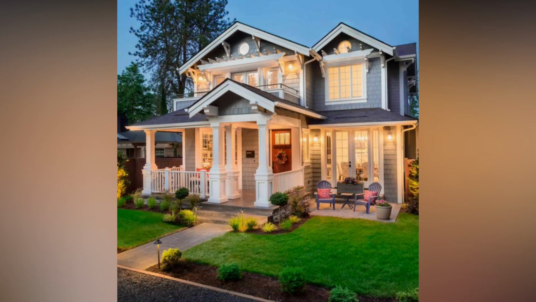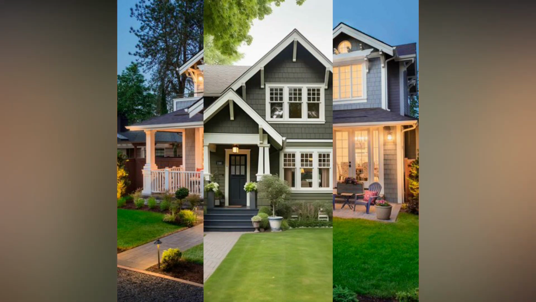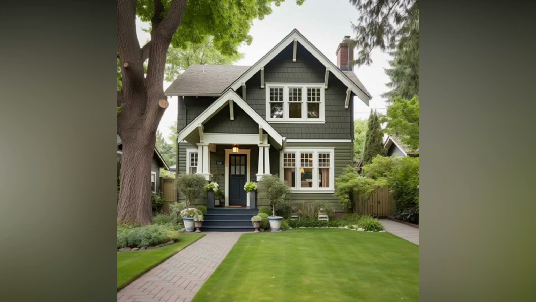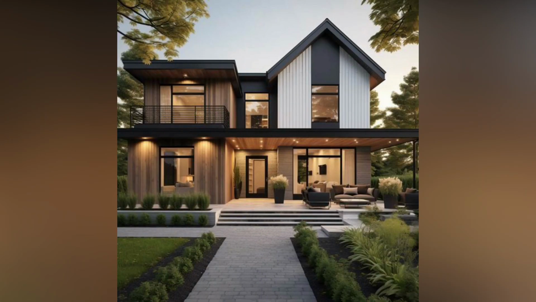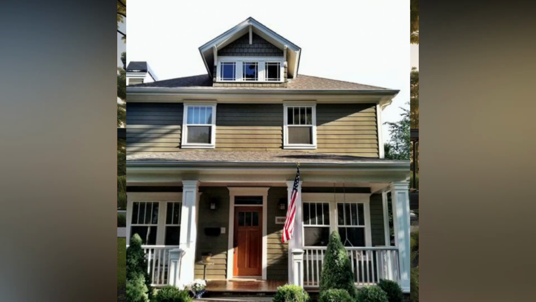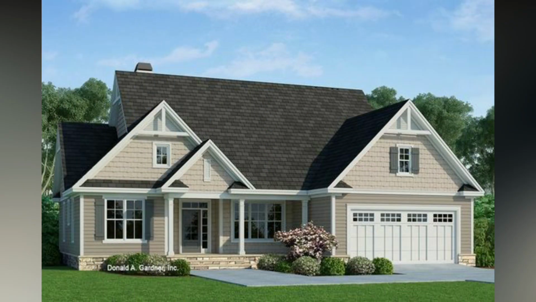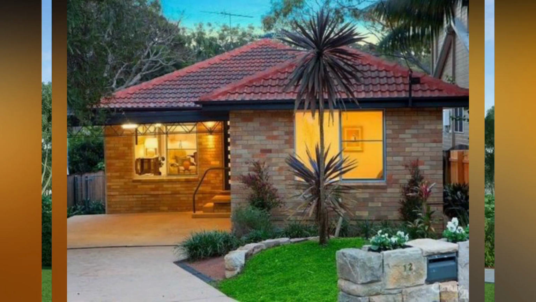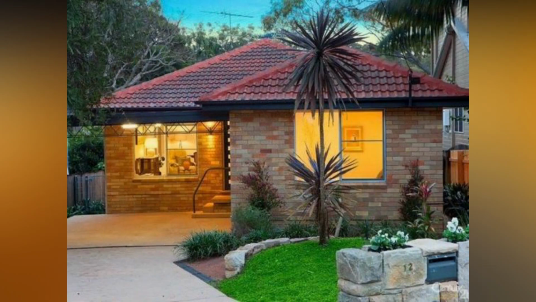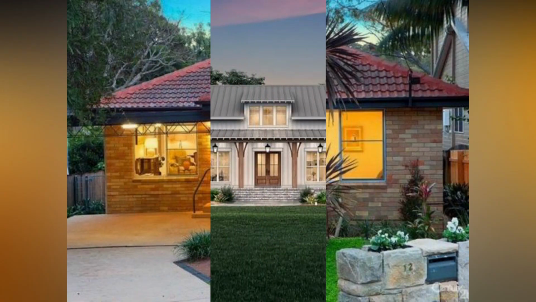Upward aspirations: the second-floor spectacle. The piece de resistance of this double-floor elevation is, of course, the second floor. As we ascend the architectural narrative, the second story unfolds, revealing a canvas of possibilities. Whether it's the addition of extra bedrooms, a cozy study nook, or an entertainment haven, the second floor opens up a realm of opportunities for personalization and expansion.